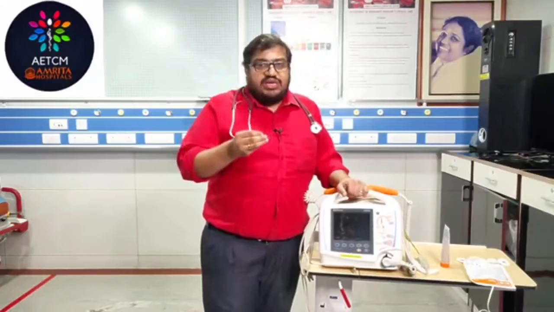After procedural sedation, after explaining to the patient, maybe you need to clean the chest also. If there is very much chest hair, it might not deliver the shock properly. Maybe you need to clean that area, and then you need to deliver the shock, and see how the patient is responding or not.